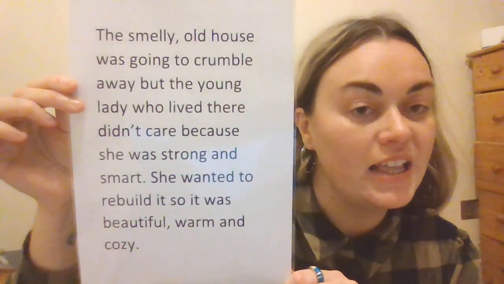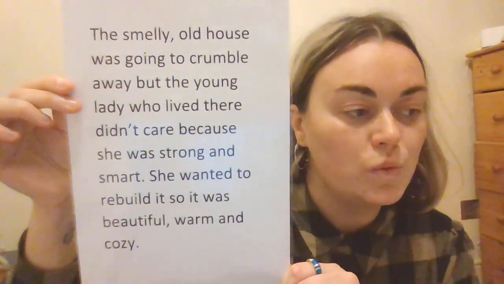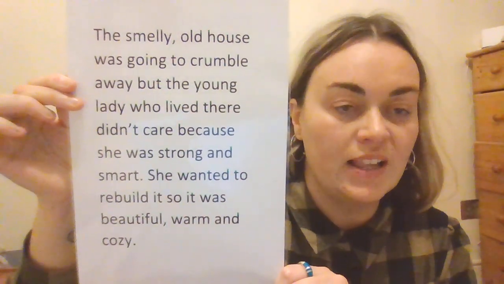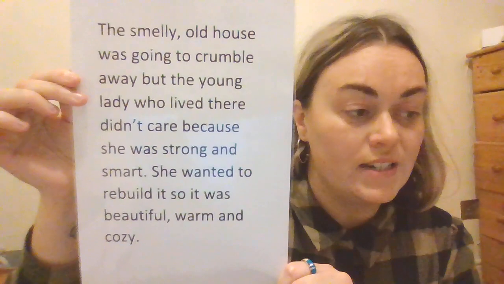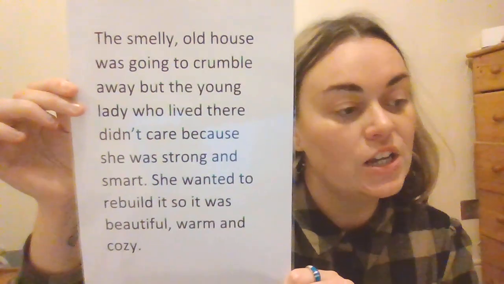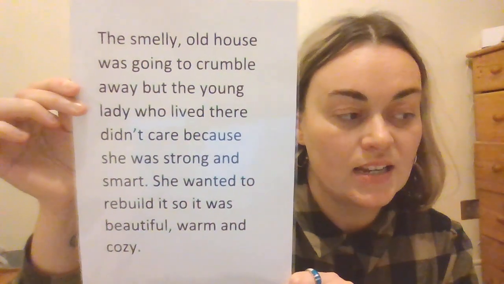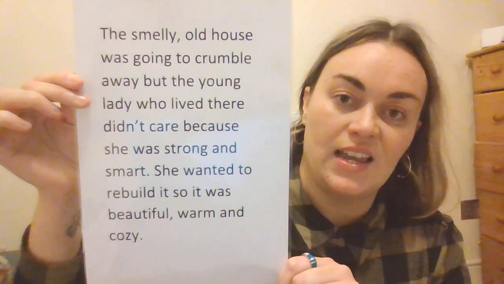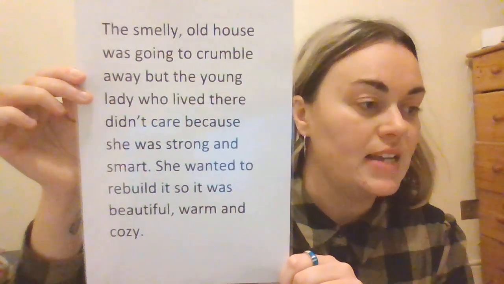So, the smelly old house was going to crumble away, but the young lady who lived there didn't care because she was strong and smart. She wanted to rebuild it so it was beautiful, warm, and cozy. So just one more time.